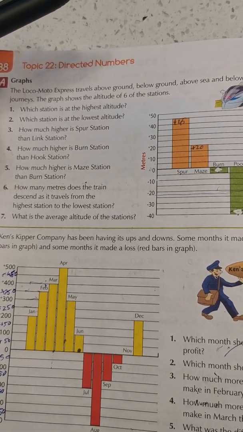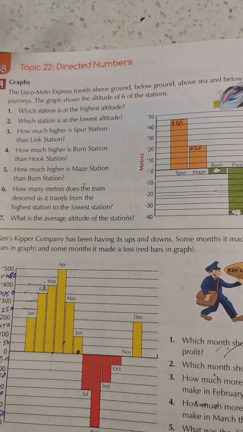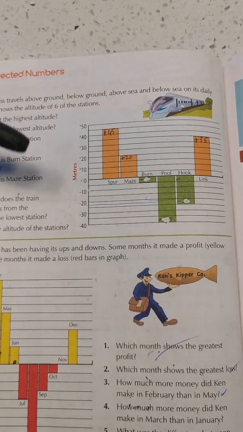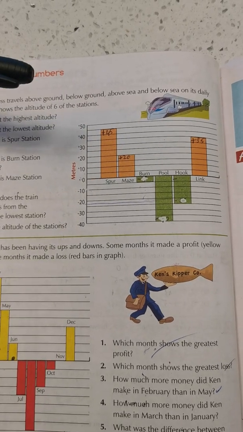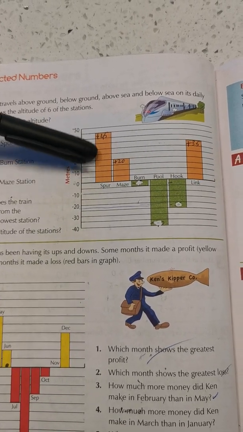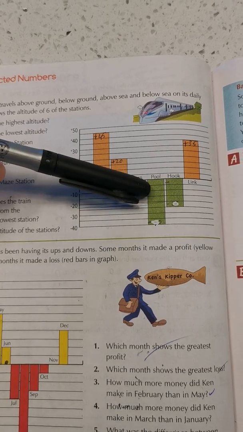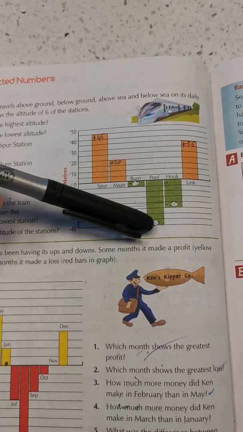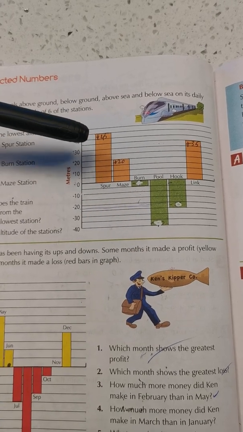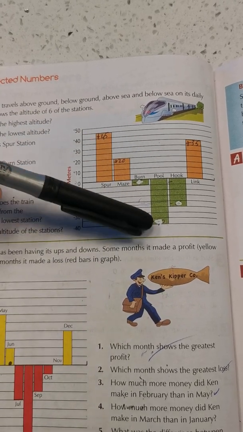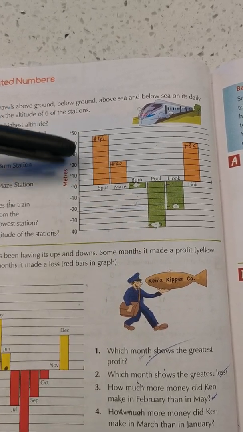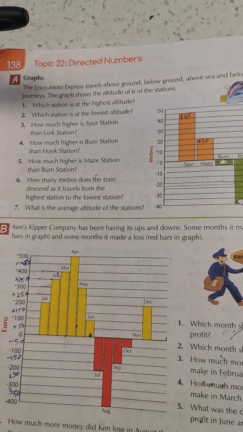How many meters does the train descend as it travels from the highest station to the lowest station? So if something is descending, it's going down. So the highest station, we can see here looking at the graph, is Spur. And the lowest station is Pool. So what's the difference between this and this? If it's easier for you, count each block. Each block is 5 meters. So count each of those and you'll know the difference between the two.